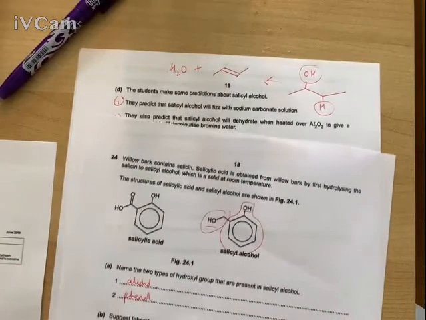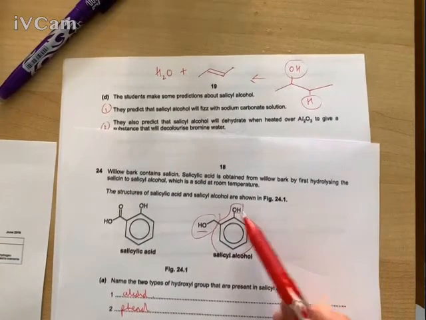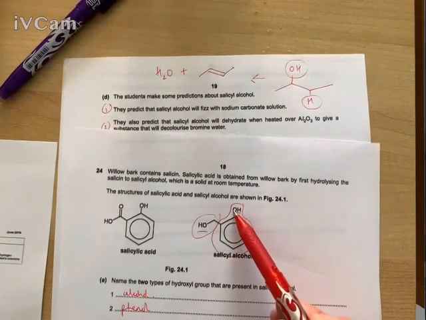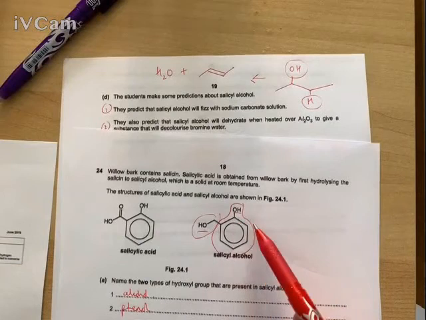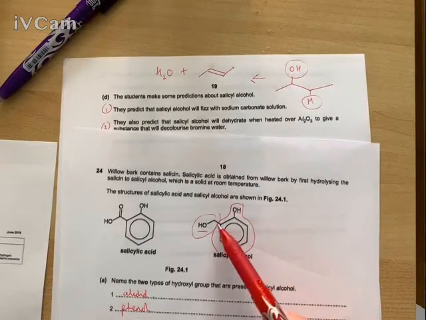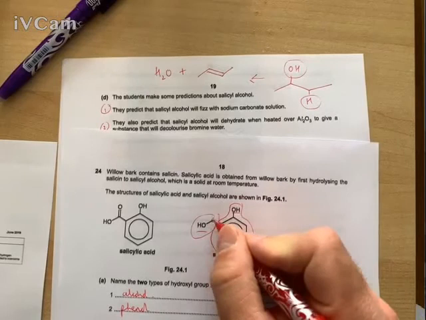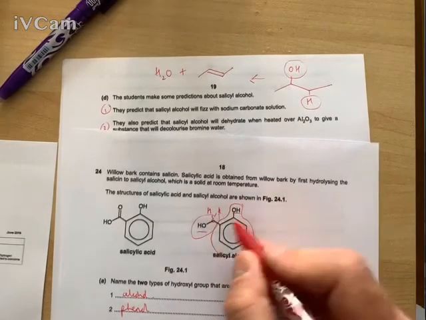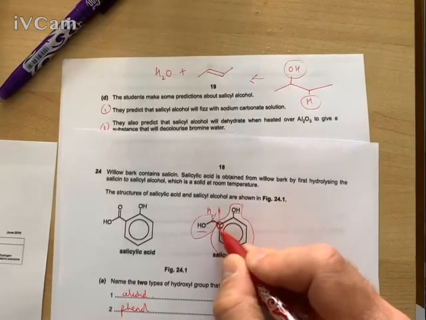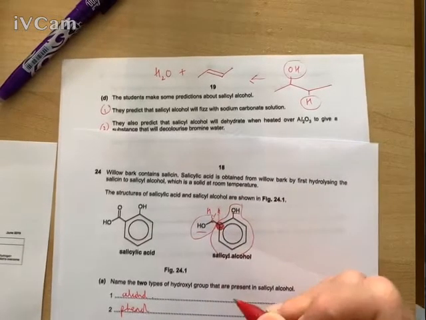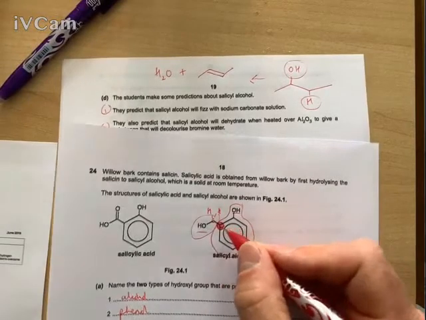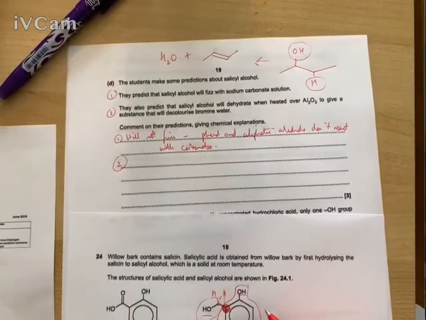But if we look at salicyl alcohol, what we've got here, we're not going to be able to do it with this one, because it's directly attached to the benzene ring, and there's no hydrogens on the adjacent carbon. But similarly, this one that you might think there's a chance, there's a carbon here, but then we're looking for hydrogens on this carbon, and there aren't any. There are no hydrogens on that carbon, so we cannot dehydrate.